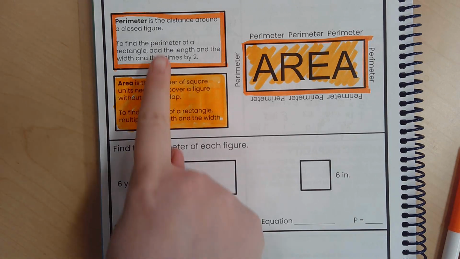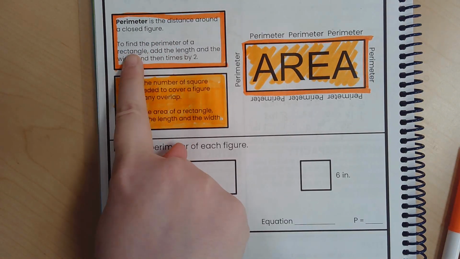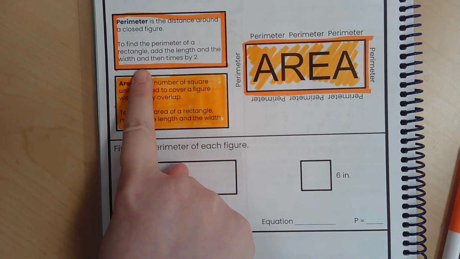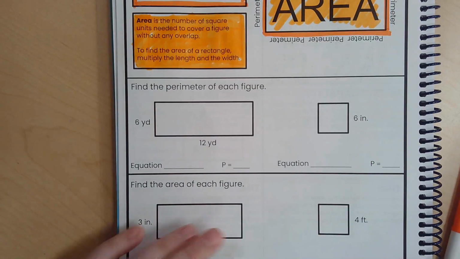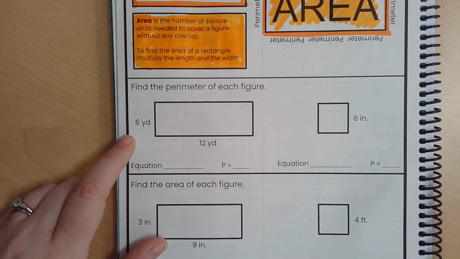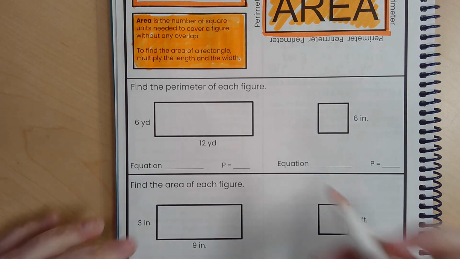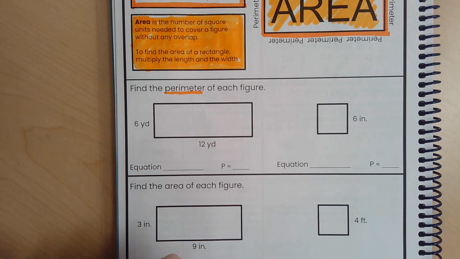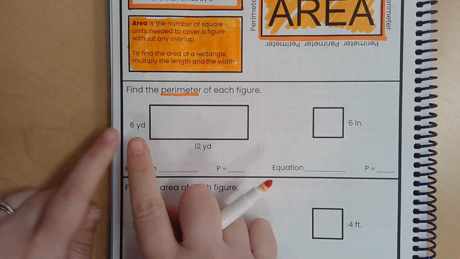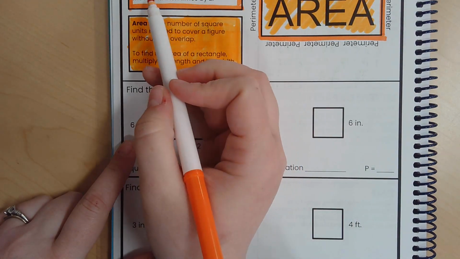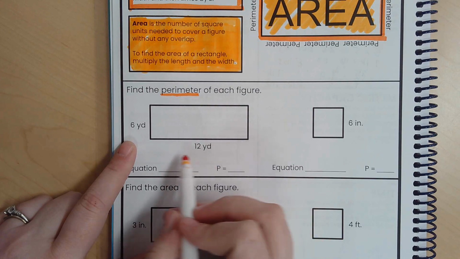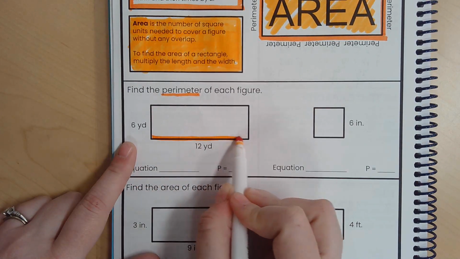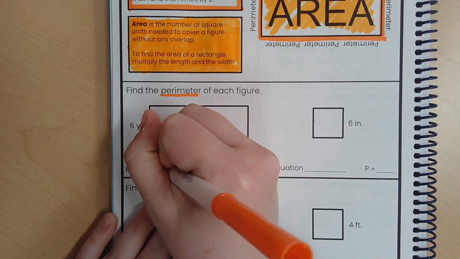So we're going to find the perimeter of each of these figures. Up here, it says to find the perimeter of a rectangle, add the length and the width, and then times by 2. So I'm going to underline perimeter with my perimeter color, which is orange. For this one, it says we're going to add the length. The length is how long? So we're going to do 12, and then the width.